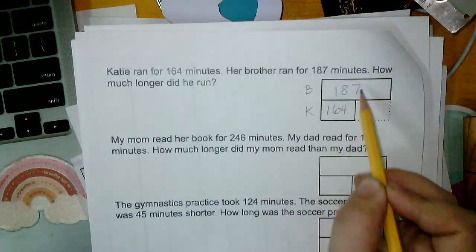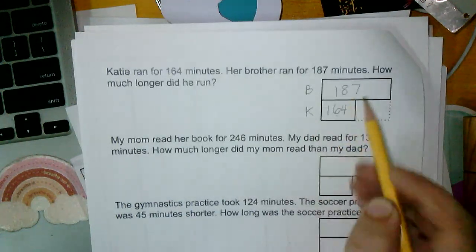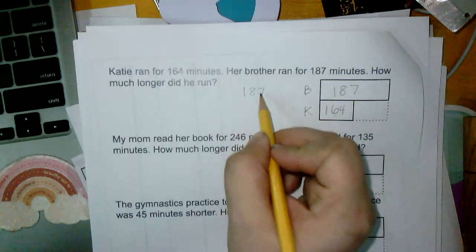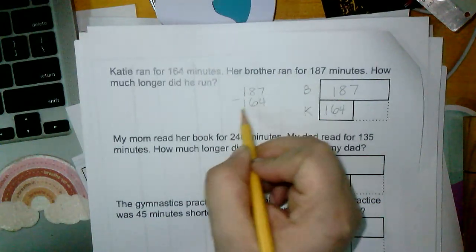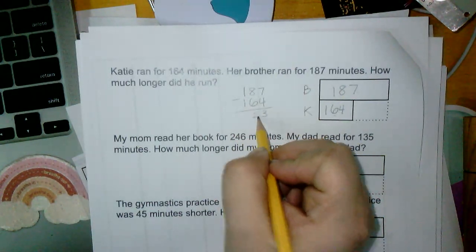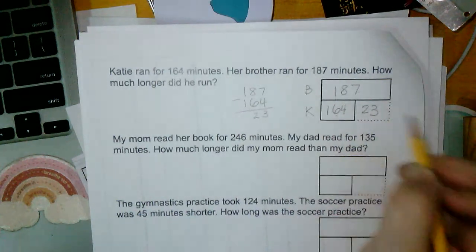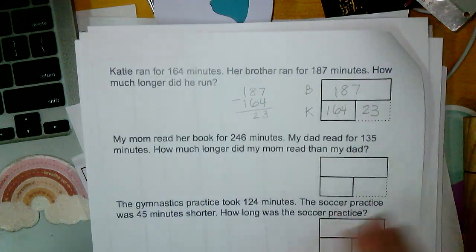So we're going to take the greater value, subtract the smaller value. This they can solve in any strategy they want. A lot of students are going to want to just stack it up. 23 more minutes.